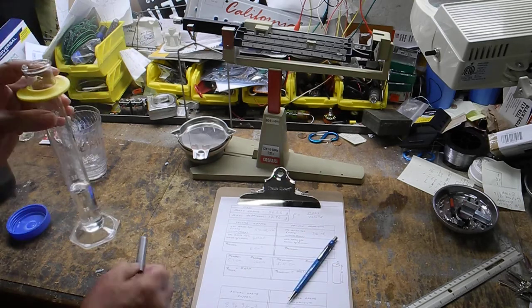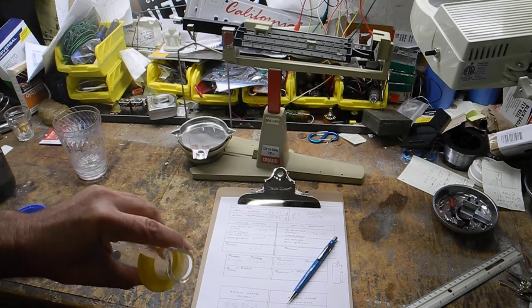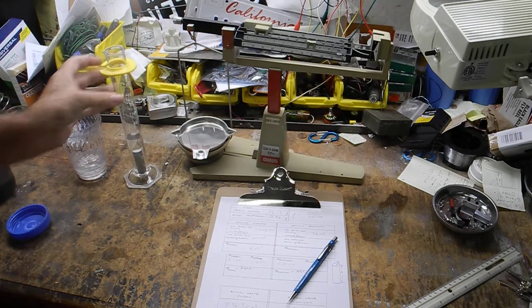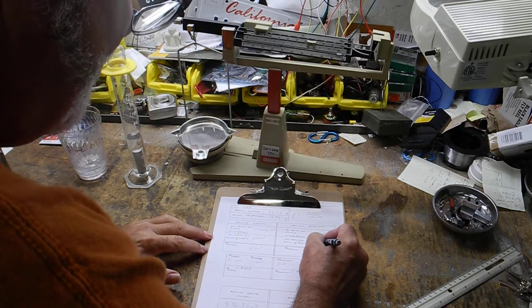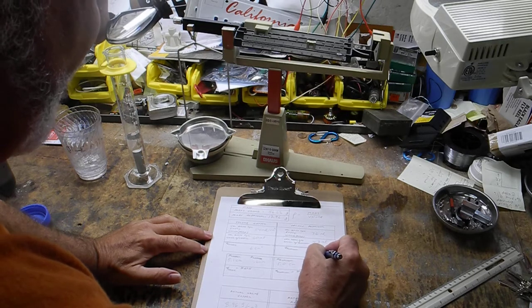We put the aluminum in. Okay, and now it's 43. Yeah, 43. Okay, that's 6 centimeters cubed again.